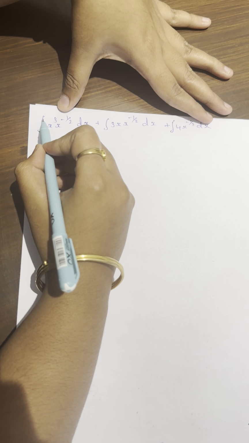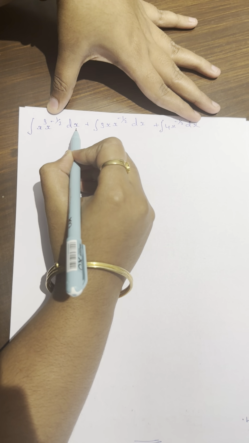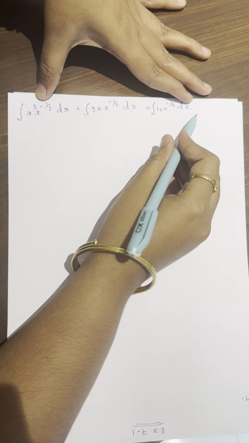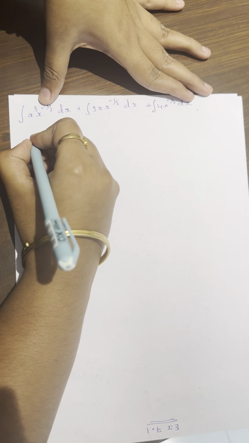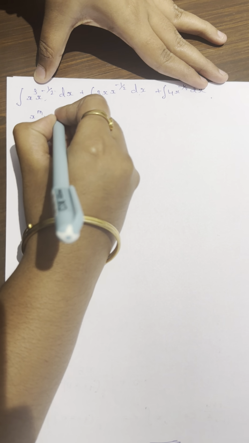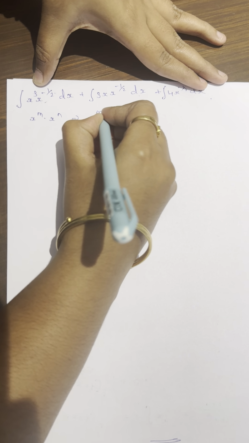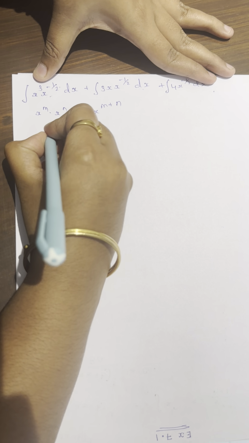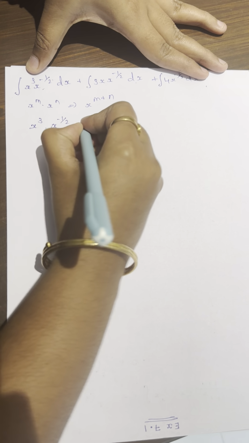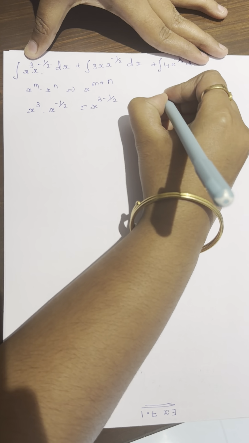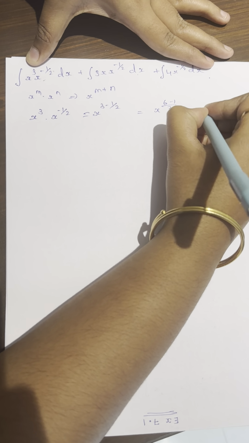So in the last step, we have integral x cube into x power minus half dx plus 3x into x power minus half dx plus 4 x power minus half dx. How do we have to simplify? When we have the same base, powers will get added. That is like x power m into x power n is equal to x power m plus n, which we have learned in our small classes. So this is going to be x cube into x power minus half. So we write x power 3 minus half. When taking the LCM, 6 minus 1 by 2, which is x power 5 by 2.